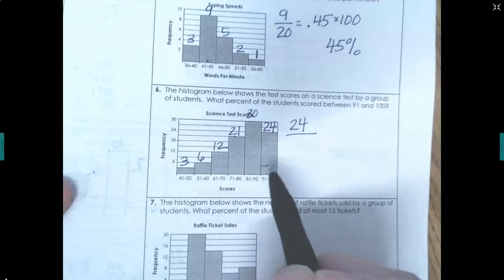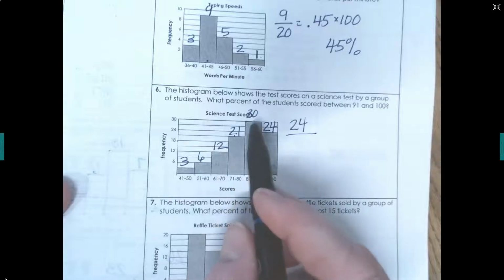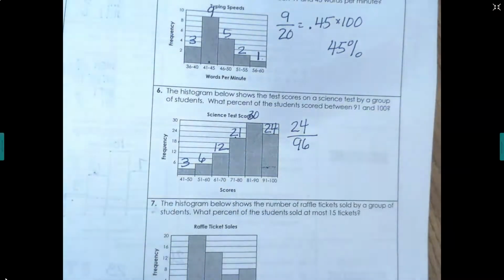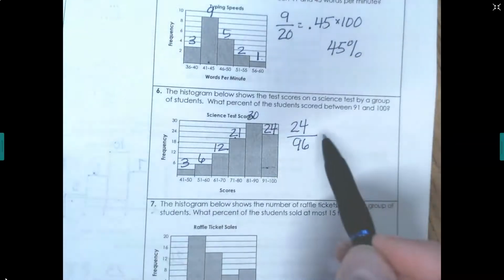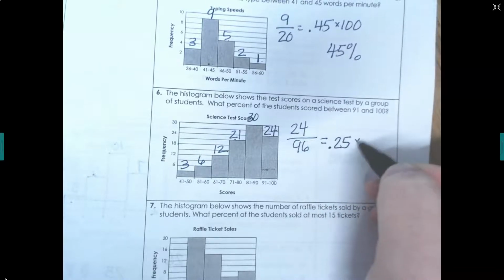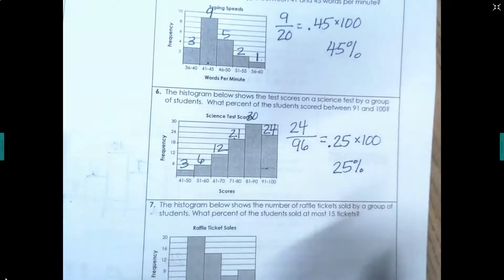So when we add these all up, I'm going to use my calculator. 3 plus 6 plus 12 plus 21 plus 30 plus 24 gave us a total of 96 students took this test. 24 of them scored between 91 and 100. I want to know the percent, so use your calculator. 24 divided by 96 should give you 0.25. You times that by 100 to turn it into a percent, and we get 25%.